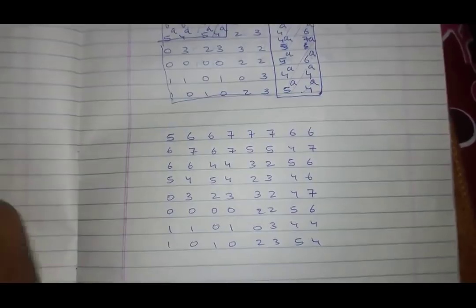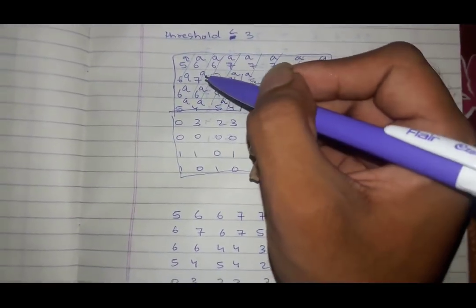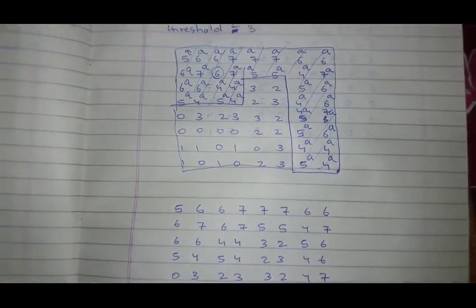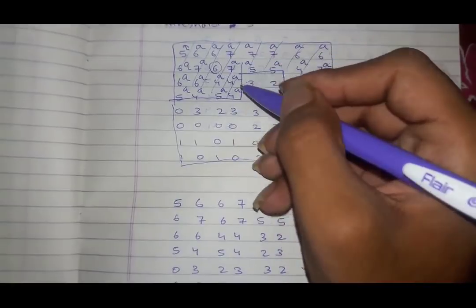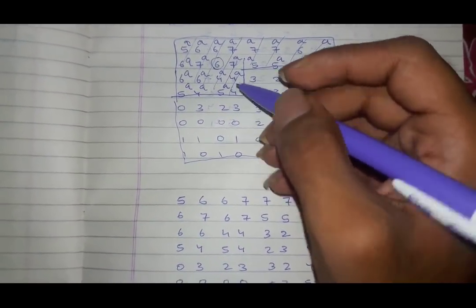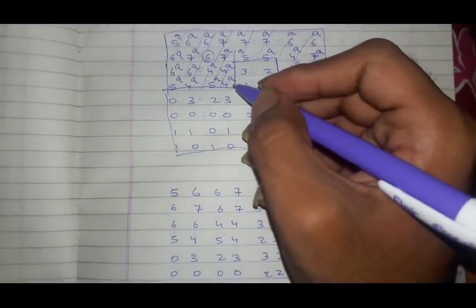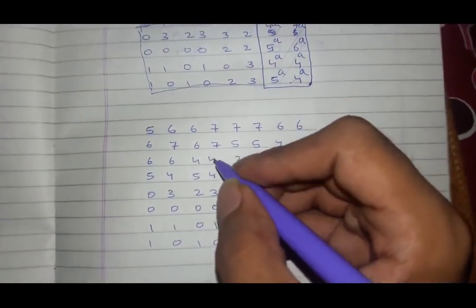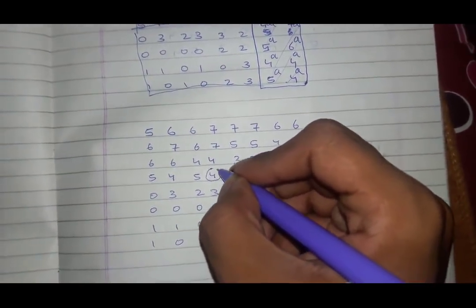Now let us see what will happen if I take a seed point that is 3 or 4. As I had mentioned before, I usually don't take the middle values. So let us see what happens when I take a seed point that is 4.